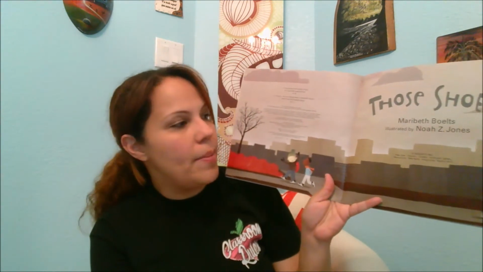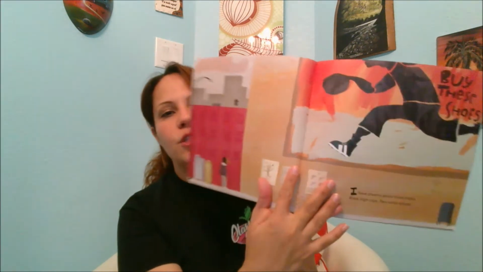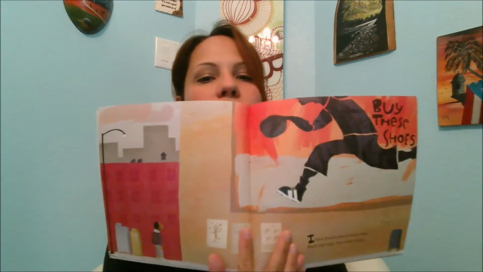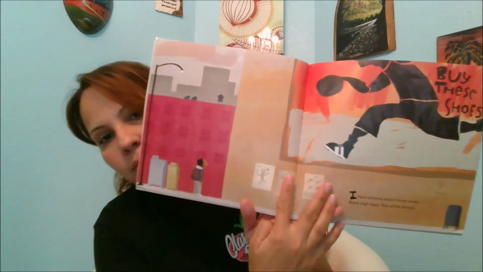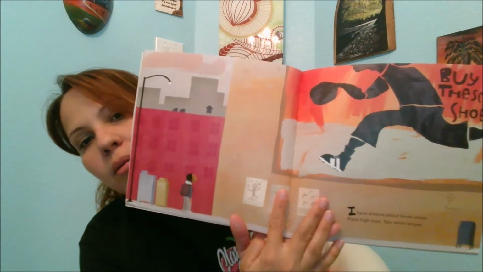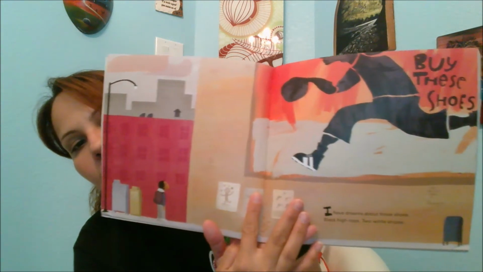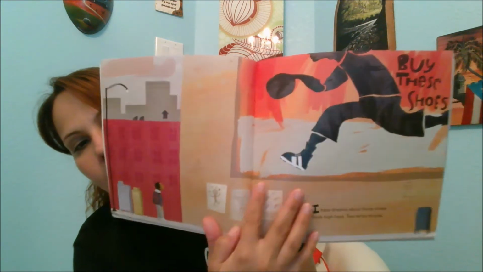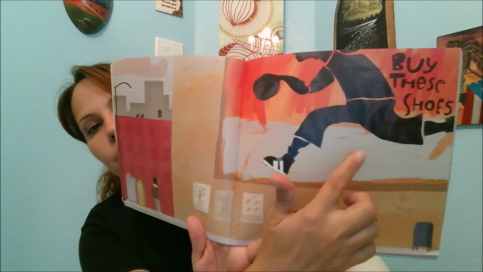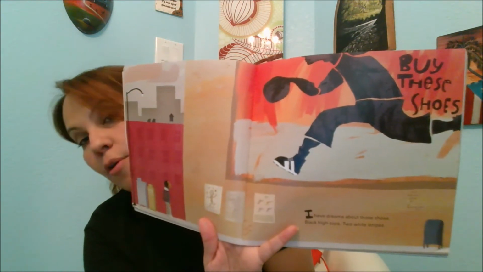Those Shoes by Mary Beth Boltz, illustrated by Noah Z. Jones. I want you to take time and look at the illustration of the book. What is he doing? What is that boy doing? What is he looking at? And then look at the big, gigantic commercial words right there. Buy those shoes.